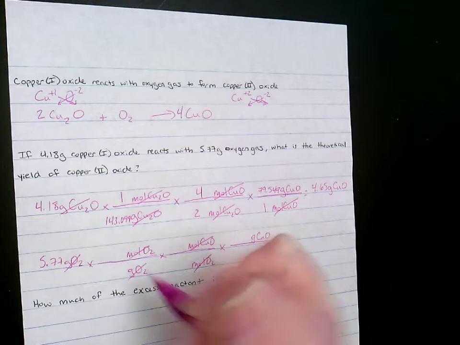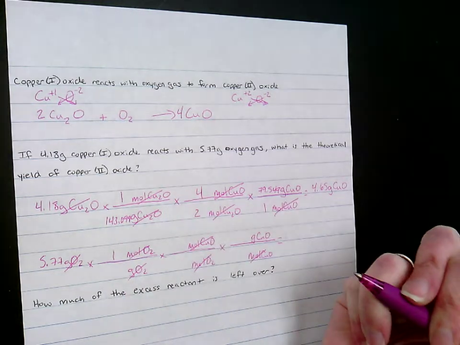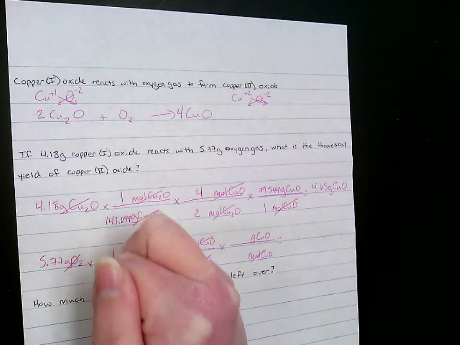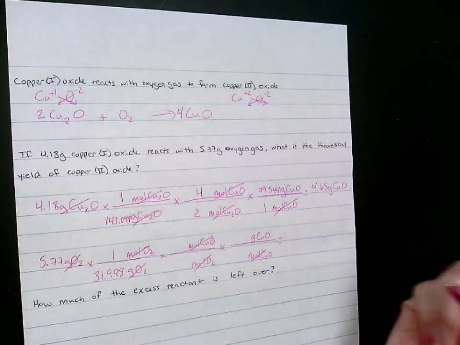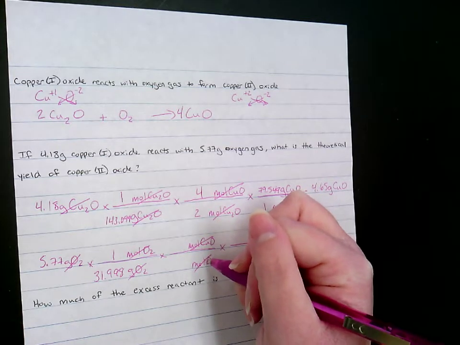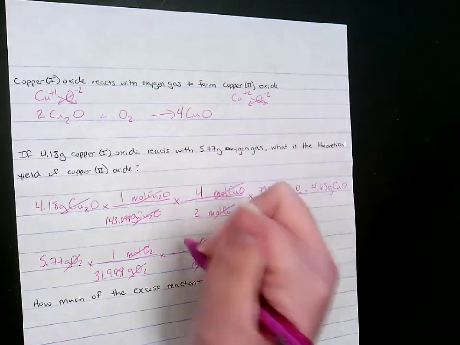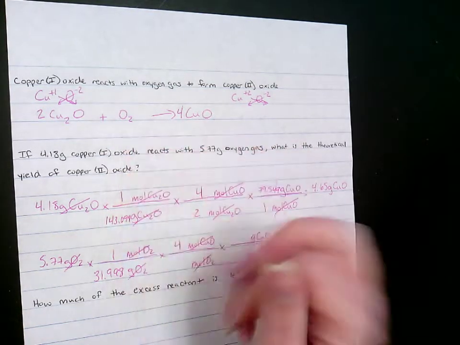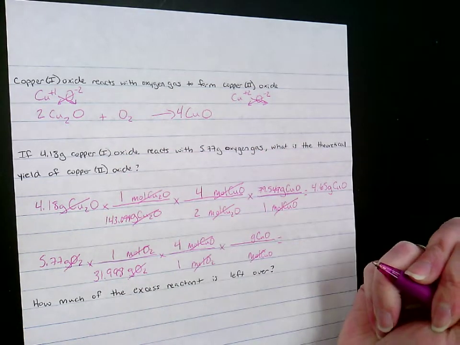So grams to moles, that's molar mass. For every 1 mole of O2, it is 31.998 grams of O2. Mole to mole, that's a mole ratio. For every 4 moles of copper 2 oxide, I have 1 mole of O2.